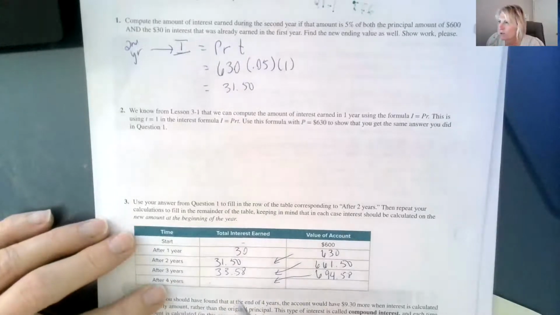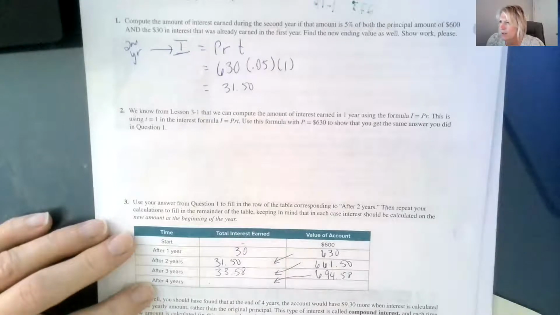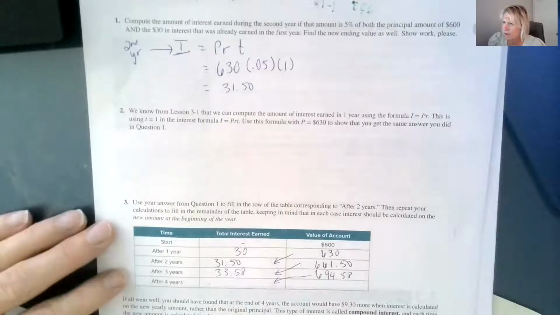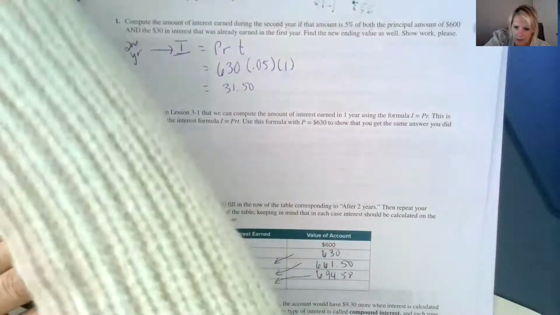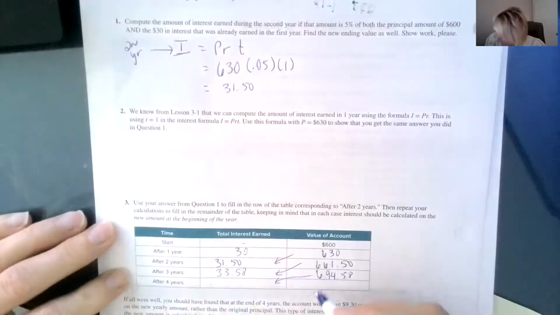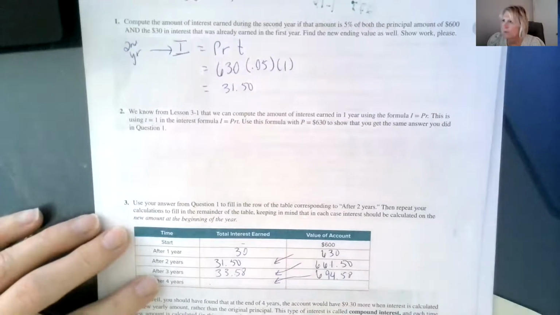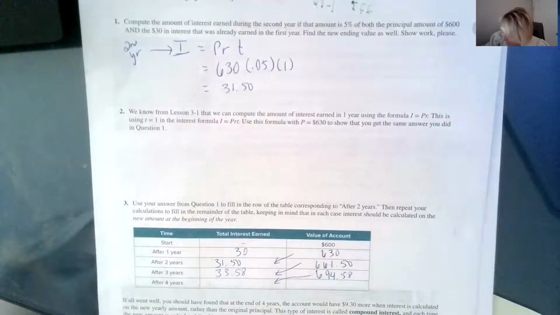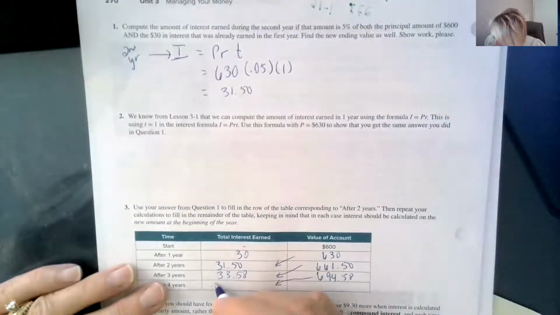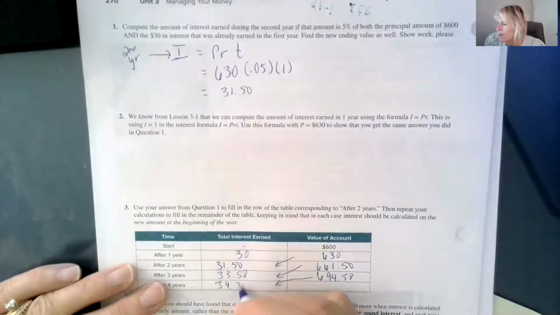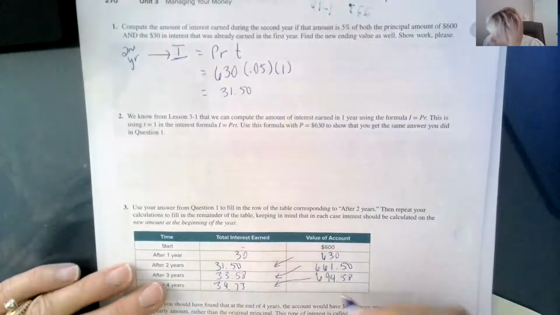And so the new interest earned in year 4 is by taking $694.58 and multiplying it by the 0.05. So we're getting 34.73.